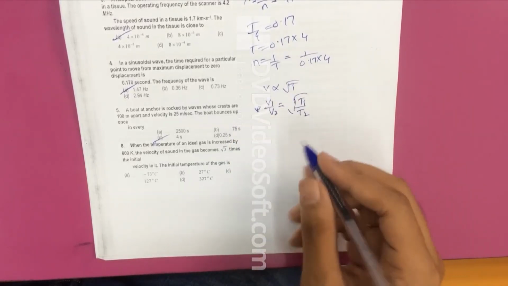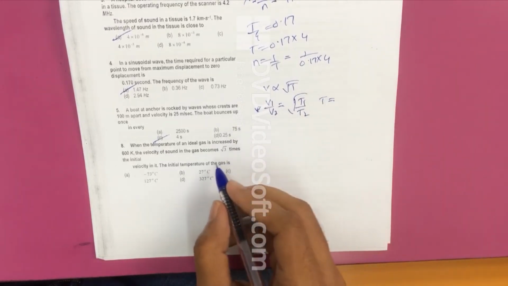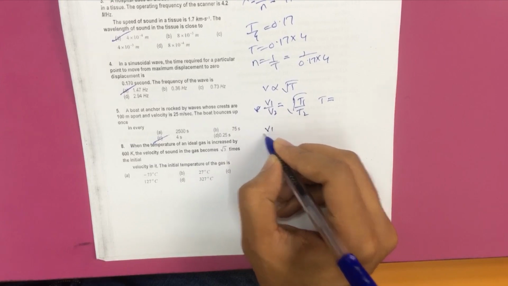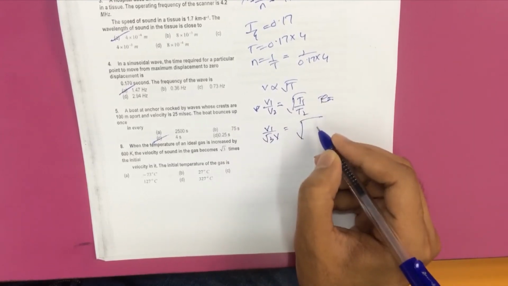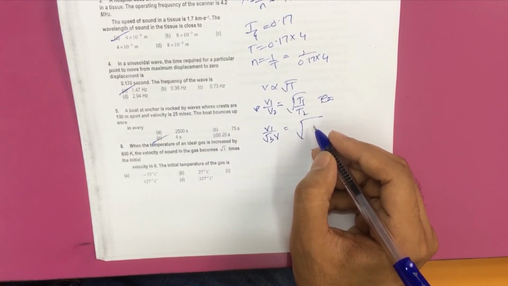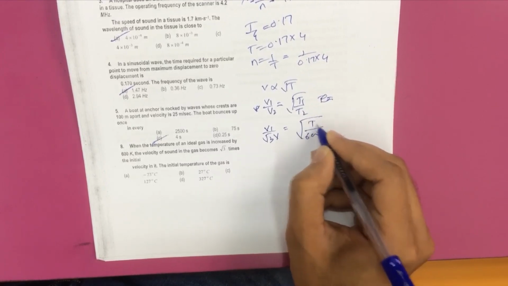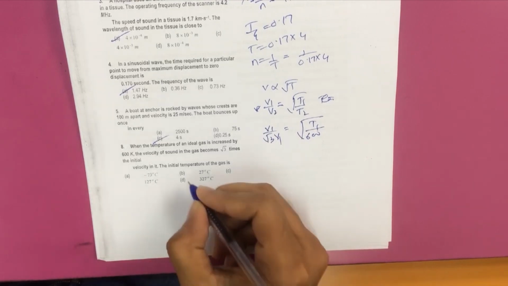Velocity 2 is √3 times velocity 1, so I will have V1 by √3 V1 equal to root of T1 by T2. The temperature is increased by 600 Kelvin, that is T2 is T1 plus 600, and we need to find T1. So solving this would give you an answer of T1 as 300 Kelvin, which is 27 degrees Celsius. That is option B.